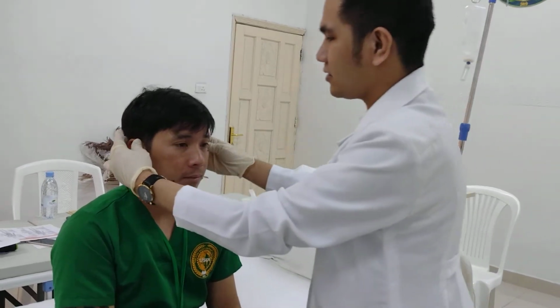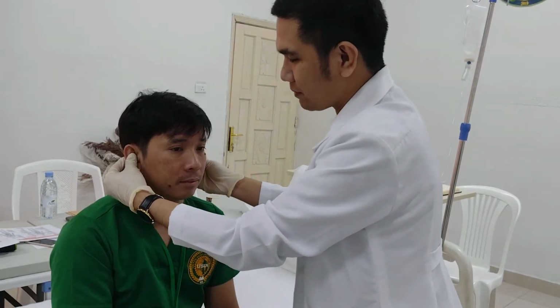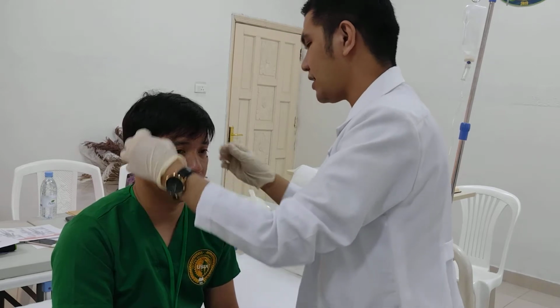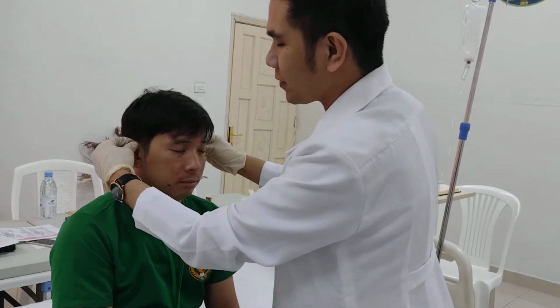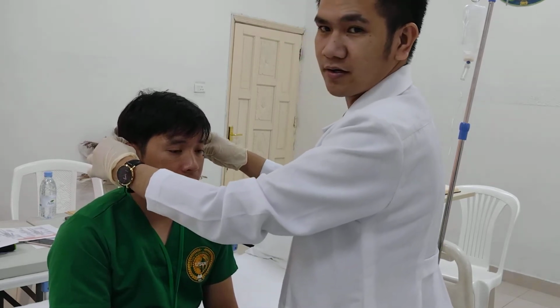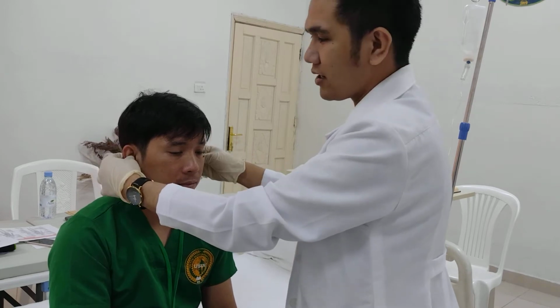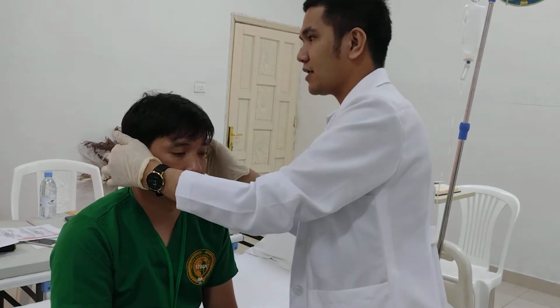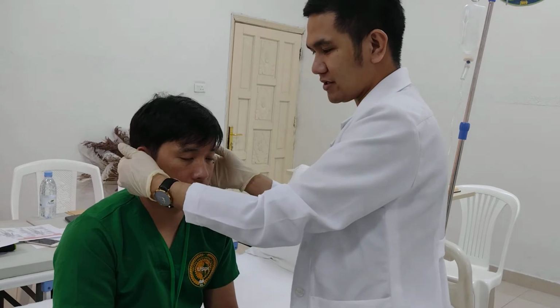Then after that, we will palpate the ears. While you're palpating, you palpate the front and the back, since you're holding both sides. Then you will palpate the mastoid process. After palpation, we will assess cranial nerve number 8, which is the vestibulocochlear or auditory nerve.